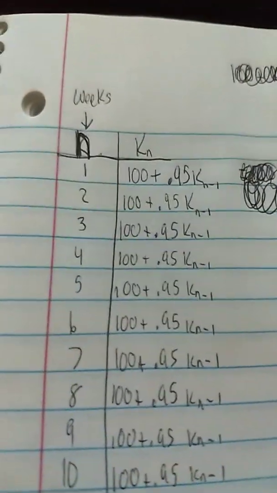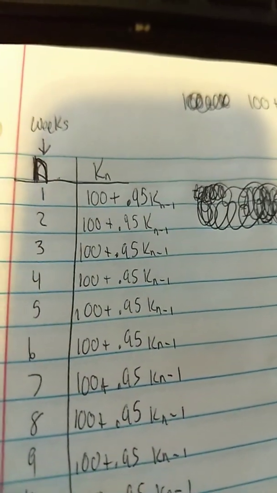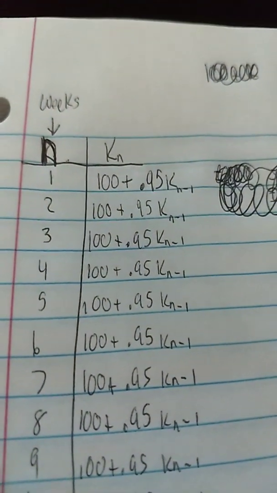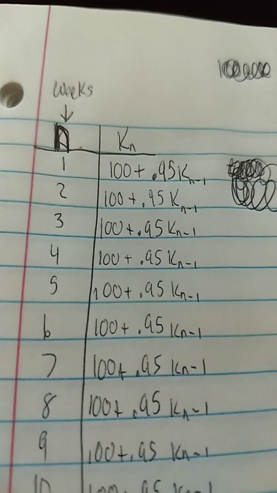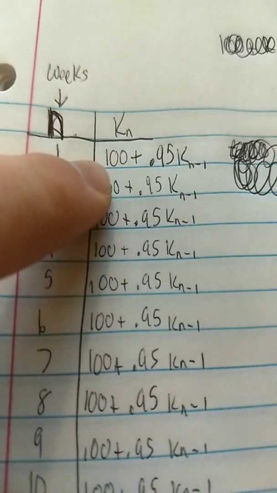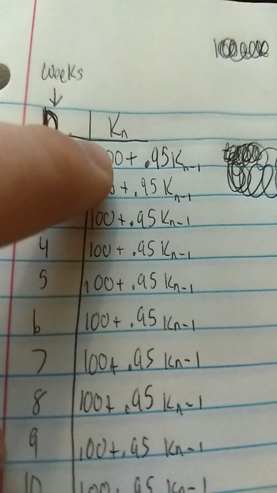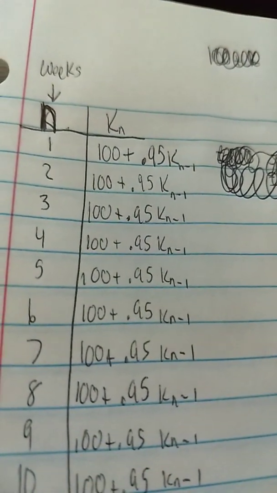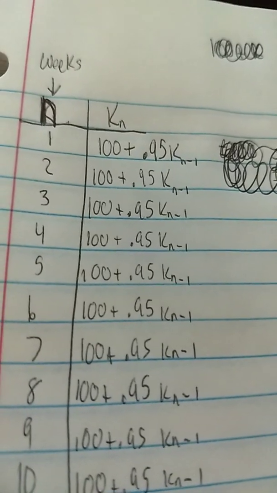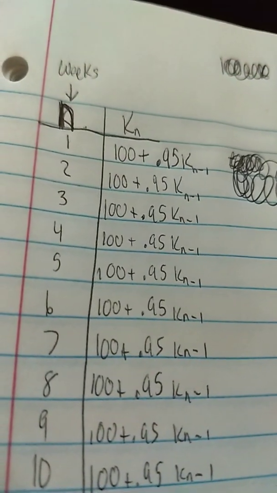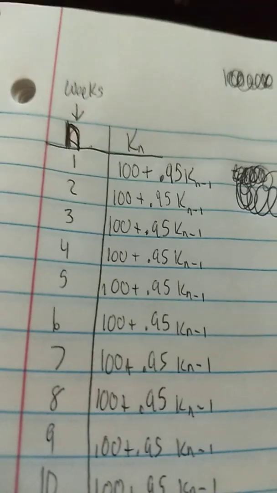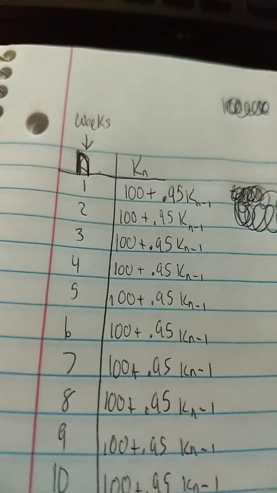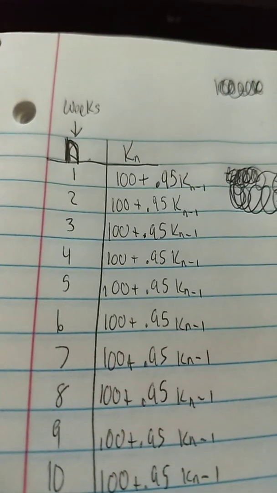So the first thing that came to mind was I made a table. Like they said in the description, in the first week the crew constructed 100 meters of tunnel. So you see here, I actually had that right there. You do 100 plus the amount. So it'll always be constant, whatever n equals. It'll always be 100 plus that, because that's what it started with the first week. Then it says it is 0.95 of the distance that it dug the previous week.